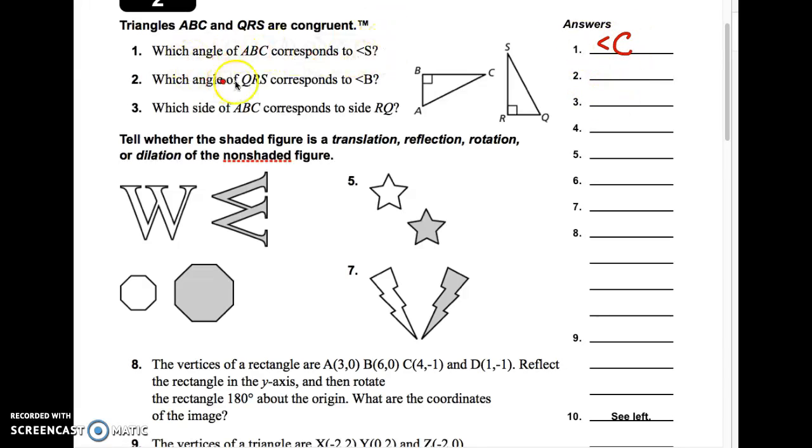Okay. All right, number 2 says which angle of QRS corresponds to angle B? Okay, so here's angle B, and you should notice right away that that's the one with the right angle with it. So the one that corresponds is going to be angle R. All right, and then number 3 says which side of ABC corresponds to side RQ. So RQ is this side right here. Okay, you may notice it as the shortest side. It's got the right angle with it. Okay, and the one that matches up is side BA.